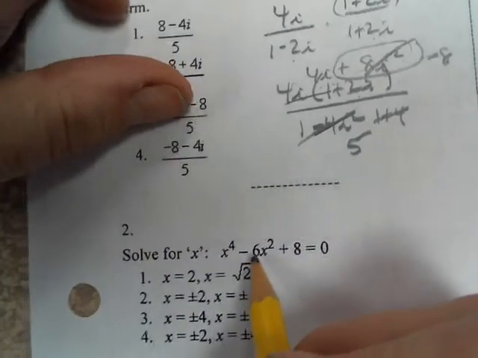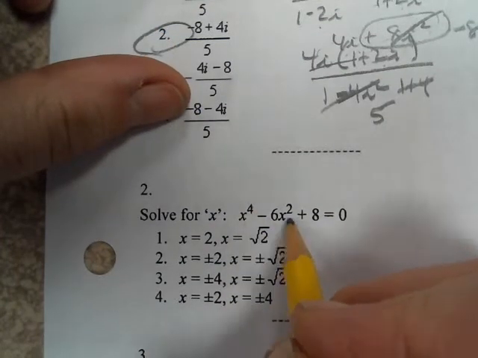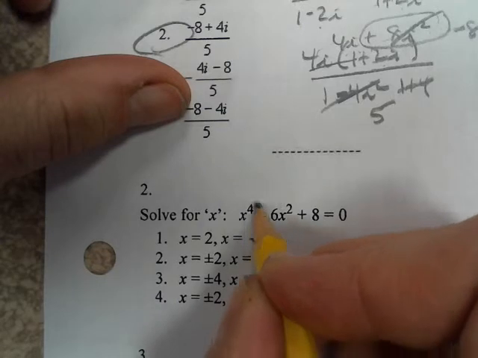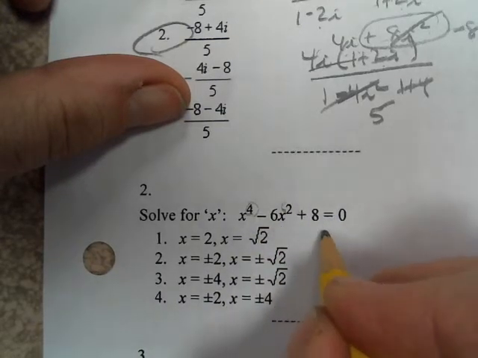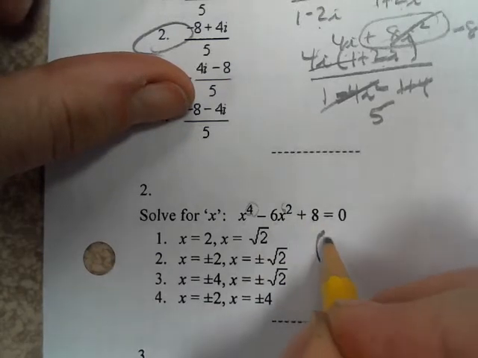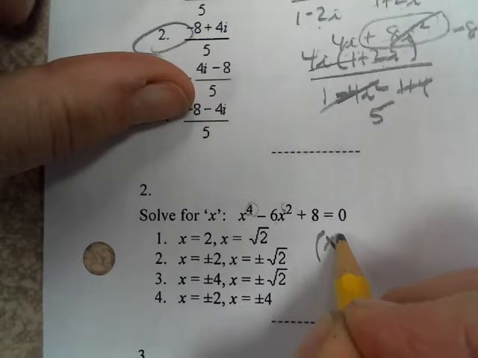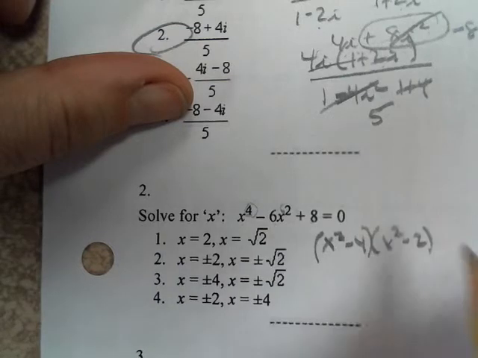Number 2, you have something that looks kind of like x squared minus 6x plus 8. But instead of an x squared and a regular 6, you've got an x to the fourth and an x squared. But this is factorable because there are factors of 8 that add up to negative 6. They are negative 4 and negative 2.